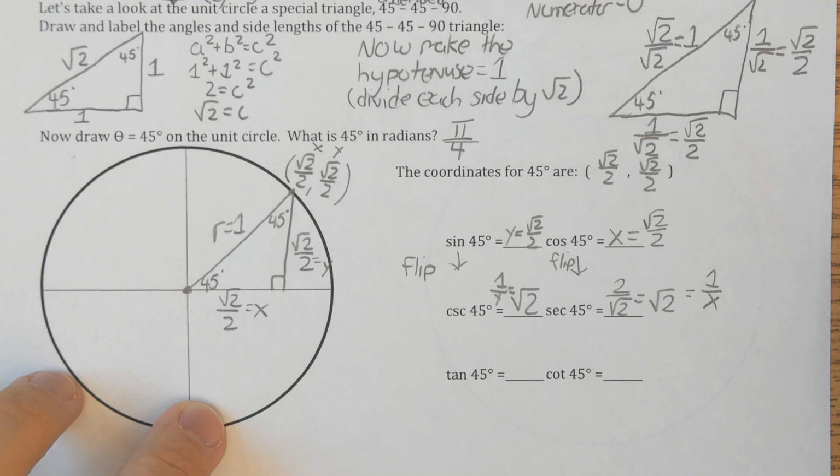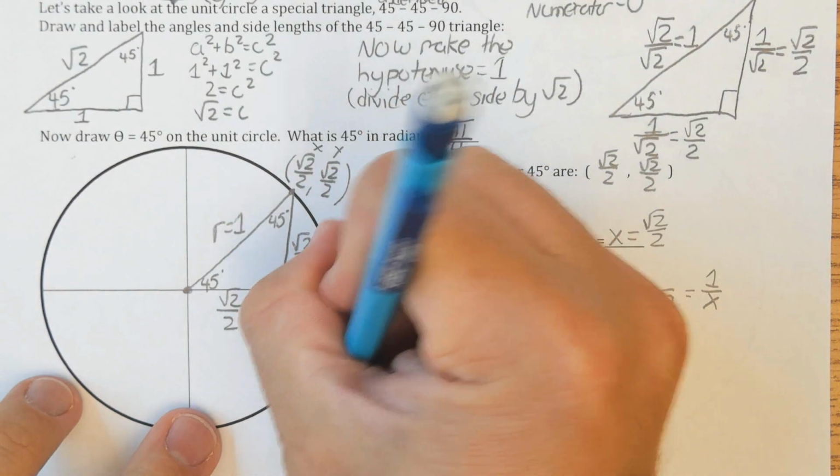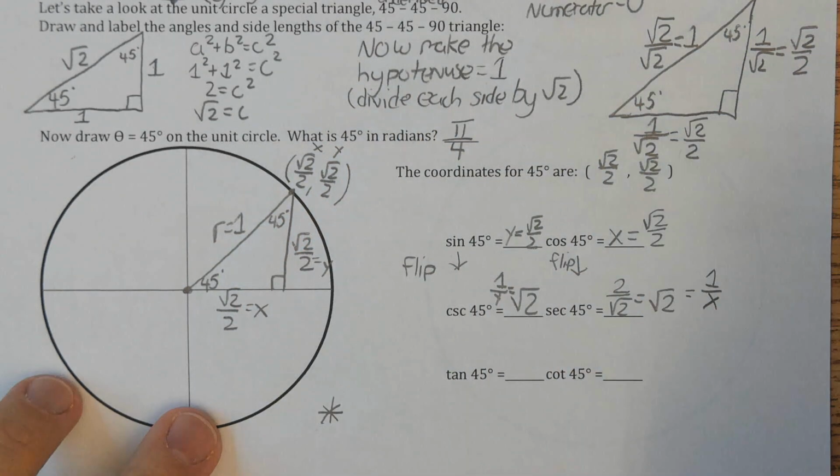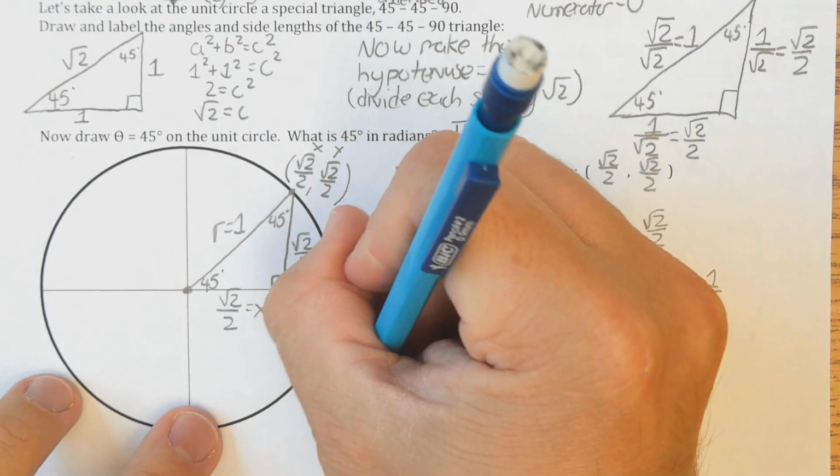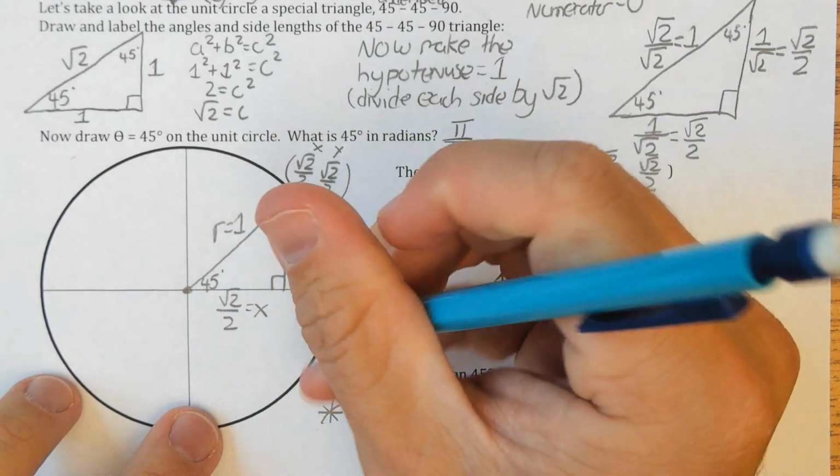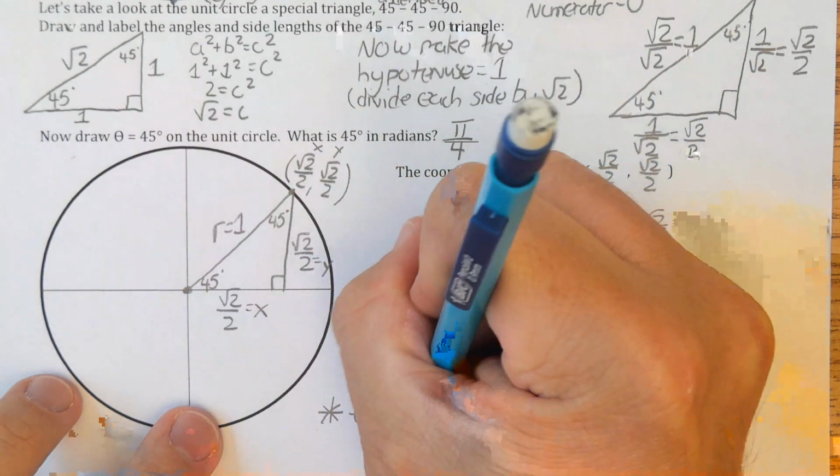Okay, what is tangent of 45 degrees? Well, real quick, I want you guys to come down here and check this out. Little asterisk here. Recall, our rule for tangent is opposite over adjacent.